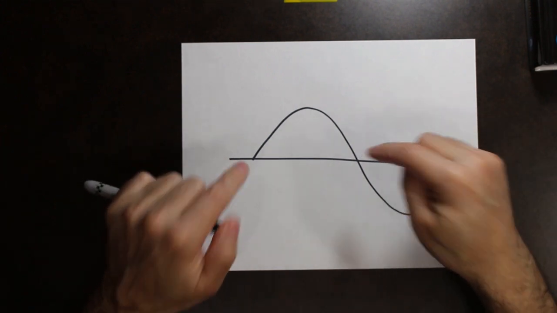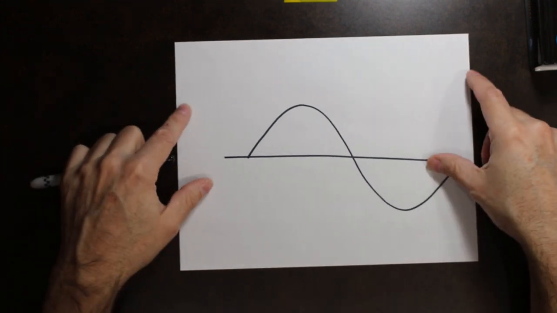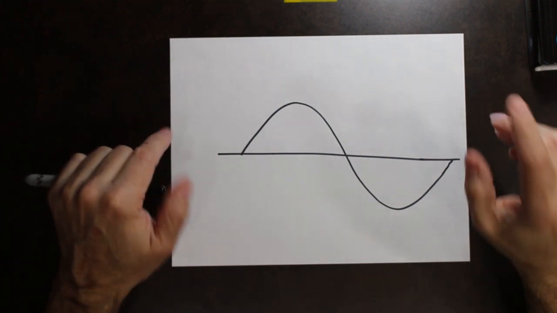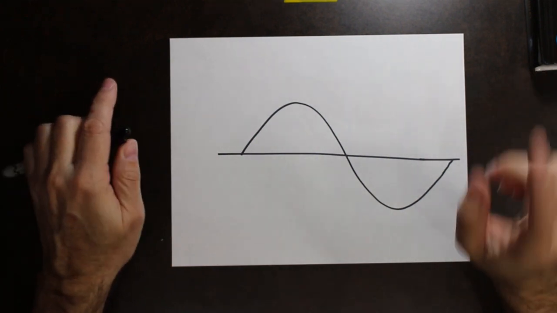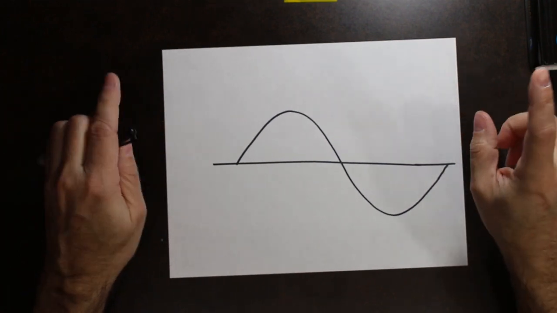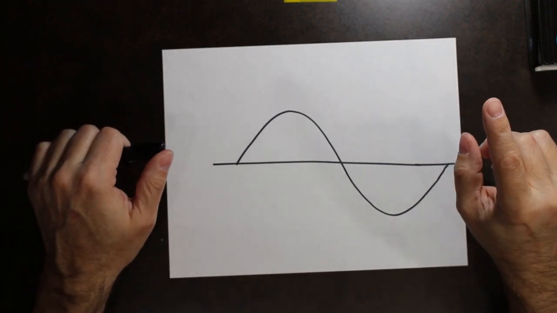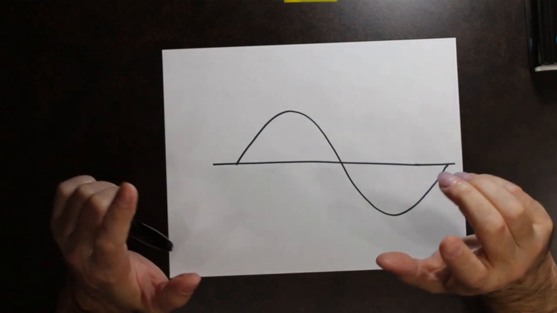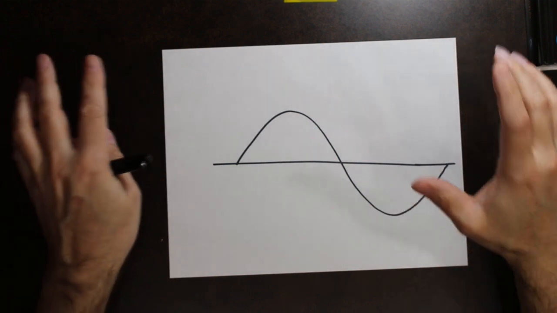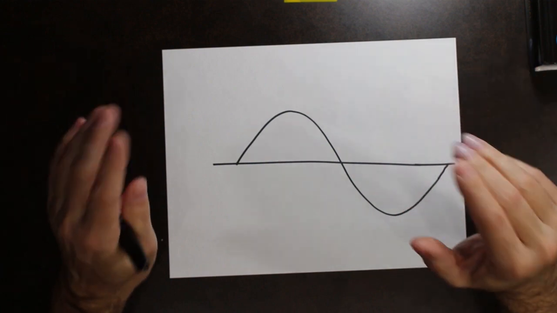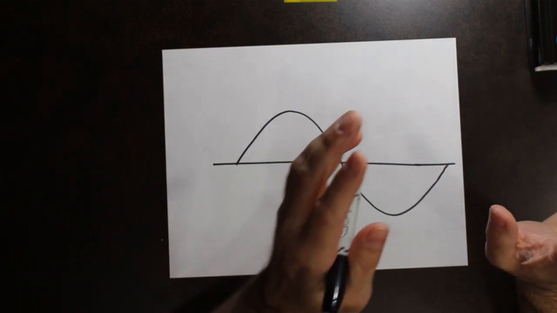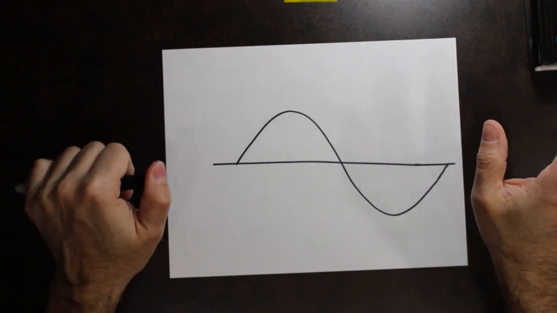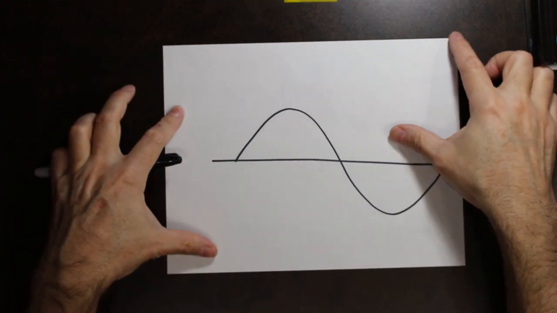We have to generate this type of waveform, and that's where it comes from. It comes from a generator, so an electrical generator. So an electrical generator by definition is a machine that converts mechanical type energy into electrical energy. So something has to cause the machine to spin, creating voltage or current coming out the other side, so electrical energy. So how does that actually work?